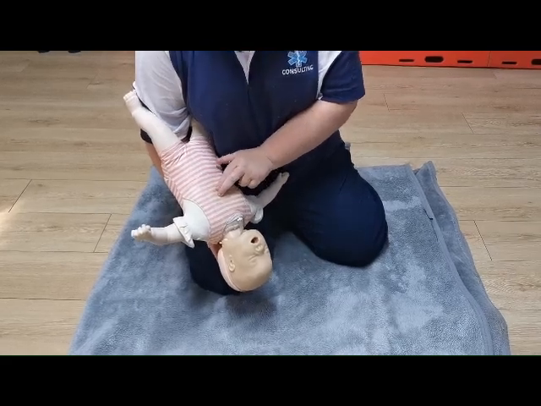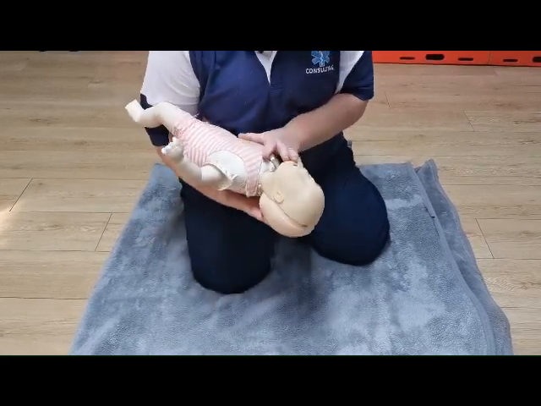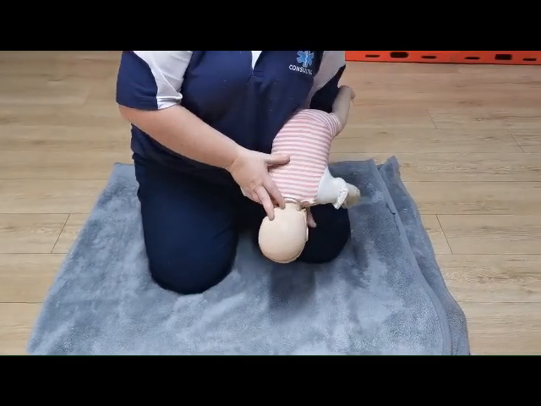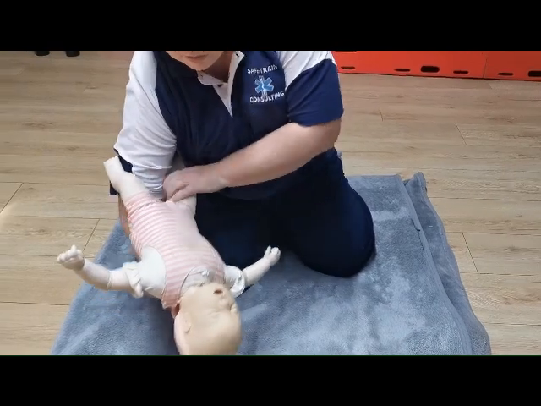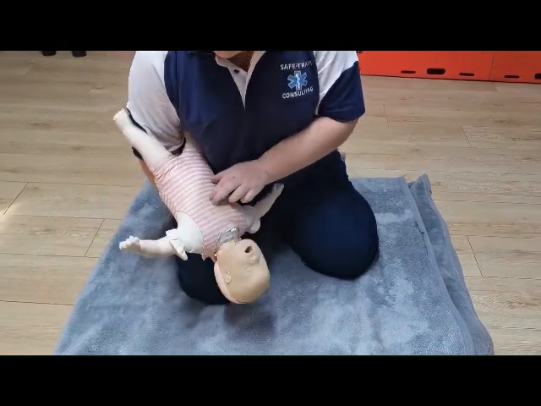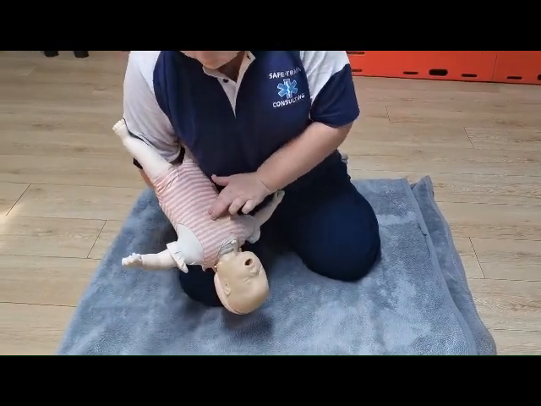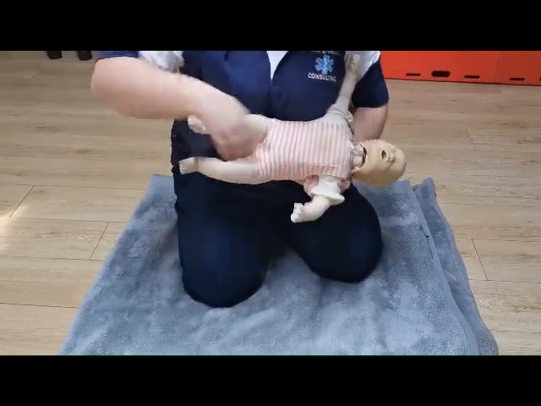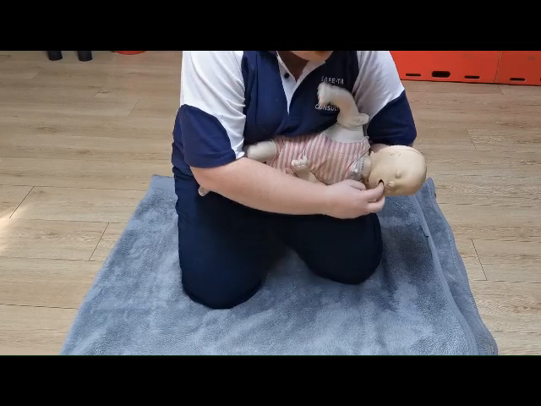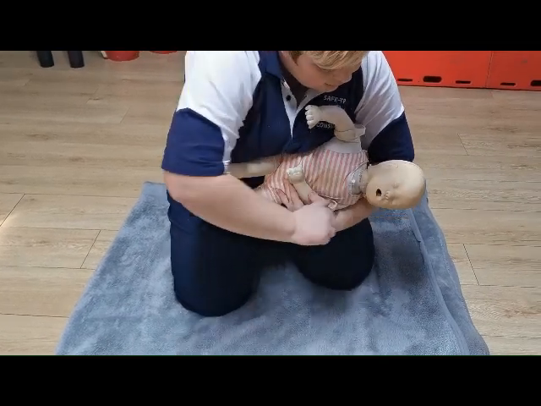1, 2, 3, 4, 5. Check inside the mouth, nothing inside the mouth. Repeat the back slaps and chest thrusts. Turn baby around. Check inside the mouth, nothing. If I do see something in the mouth, put baby in a recovery position and we finger sweep it out.